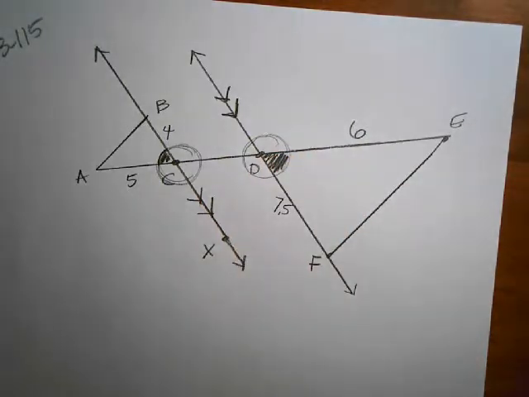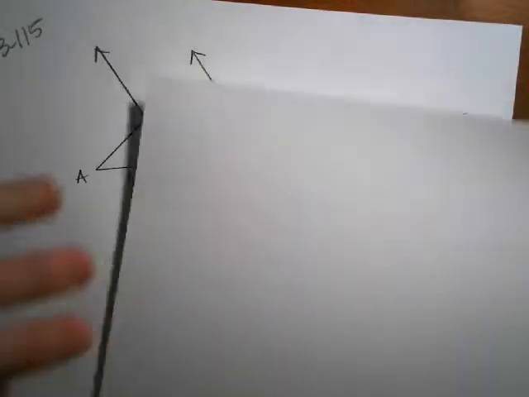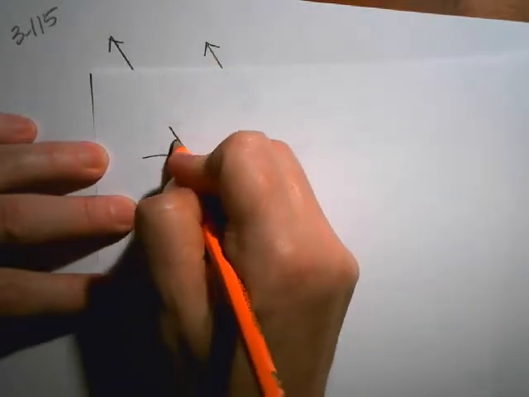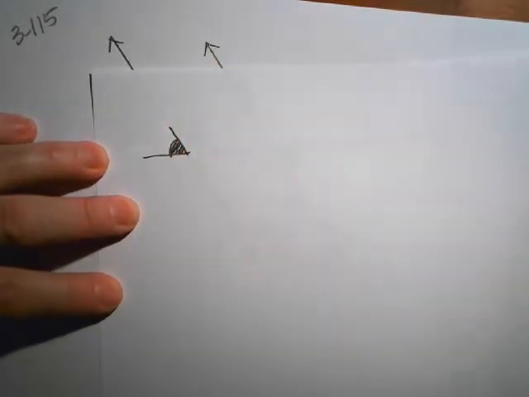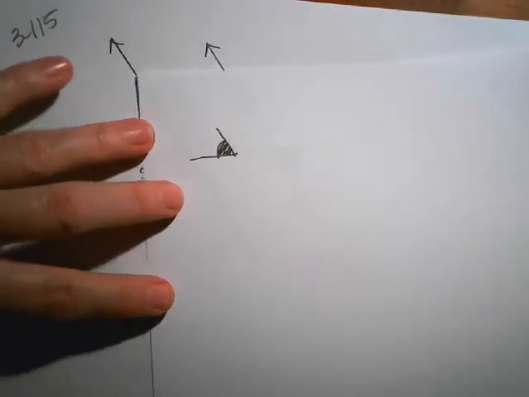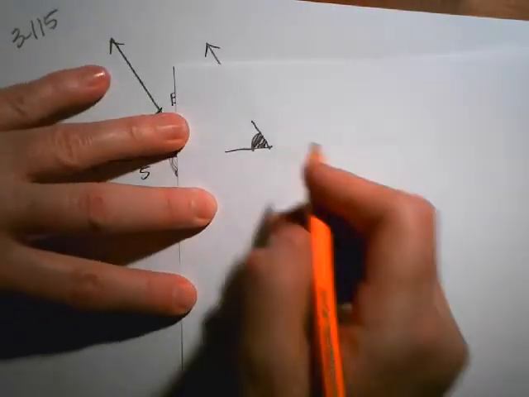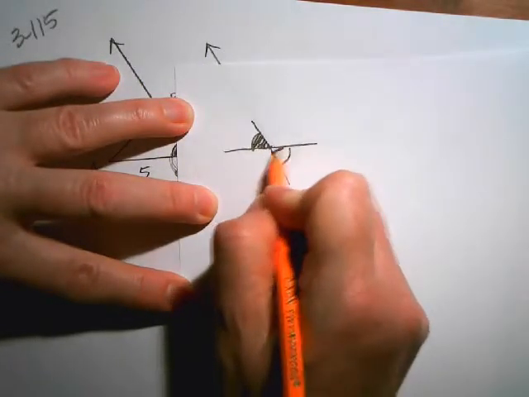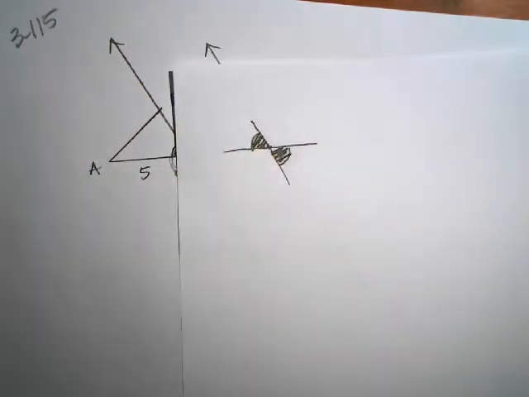And if you were to take a sheet of tracing paper, trace that angle, slide it, translate it along the transversal, you can see that that's forming vertical angles. So I know those two angles are going to be equal.